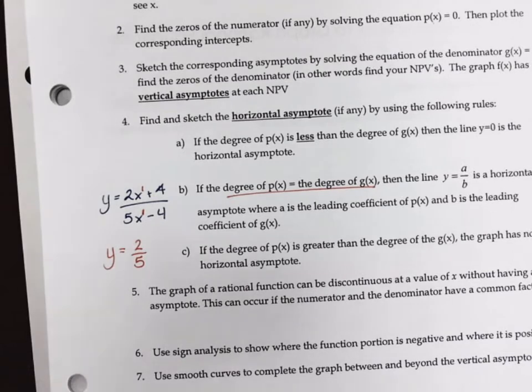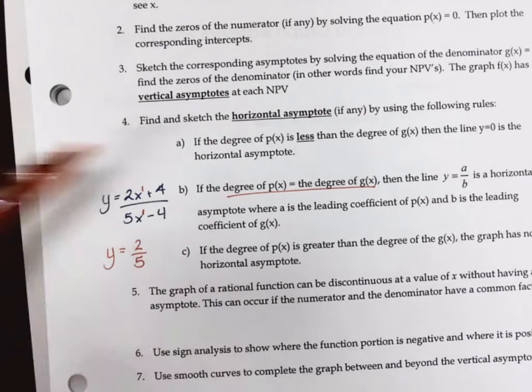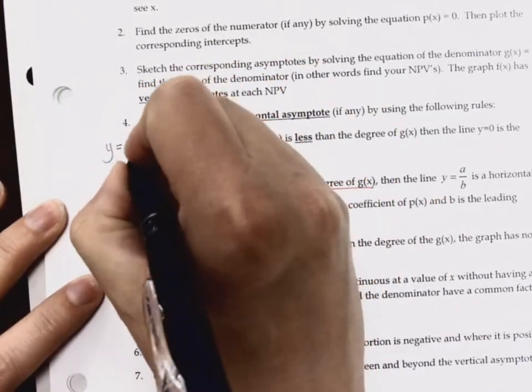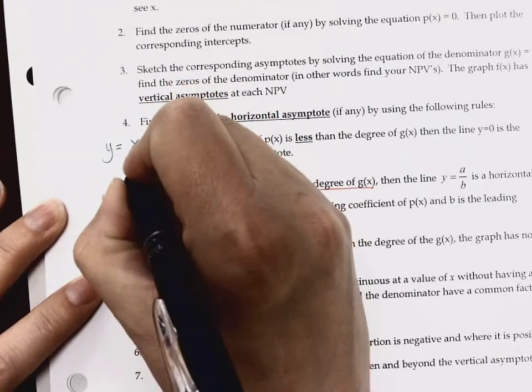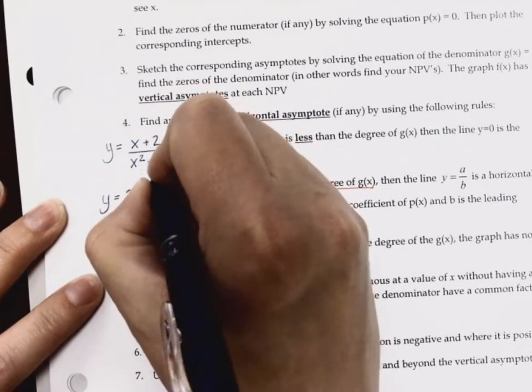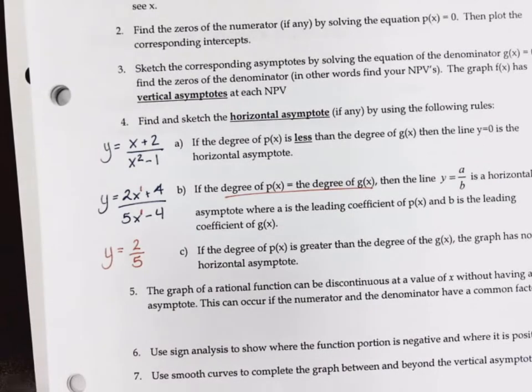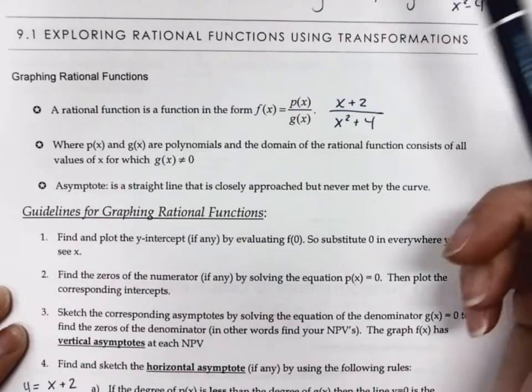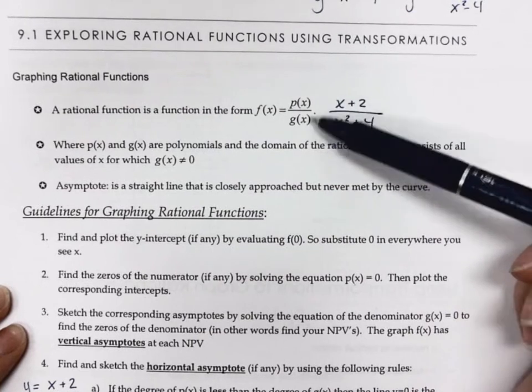So if they are the same degree, in a case like this one, this example would be like y equals x plus 2 over x squared minus 1. Is p of x on top? P of x is, so that's this right here. Okay, p of x over g of x.